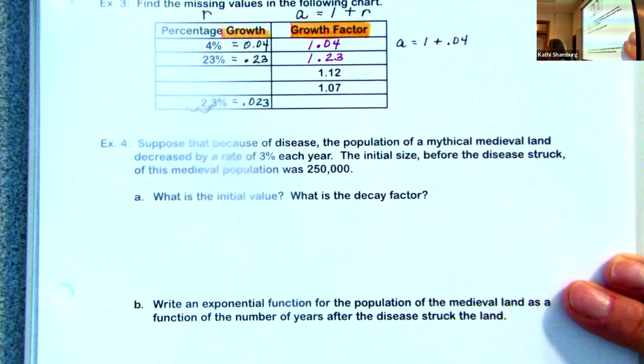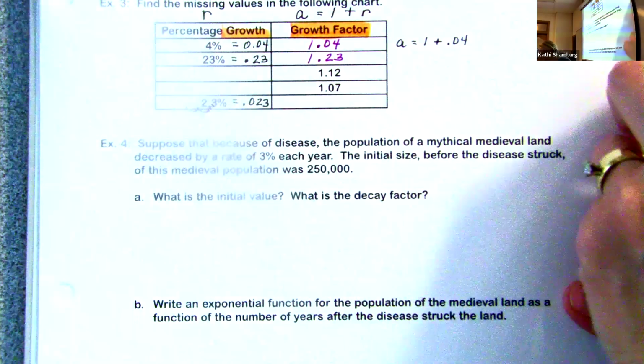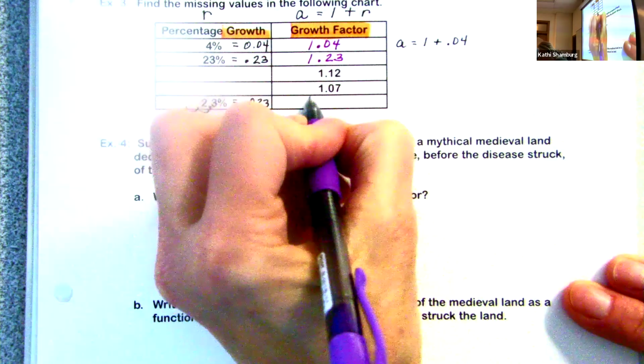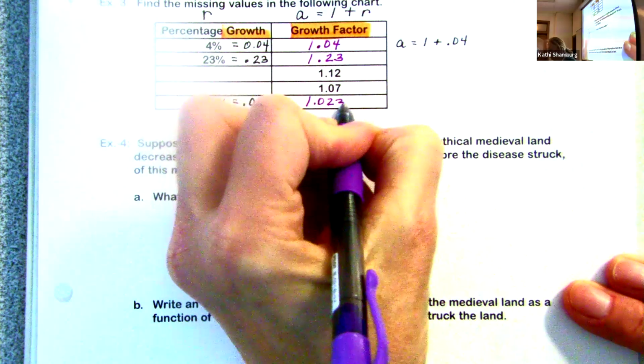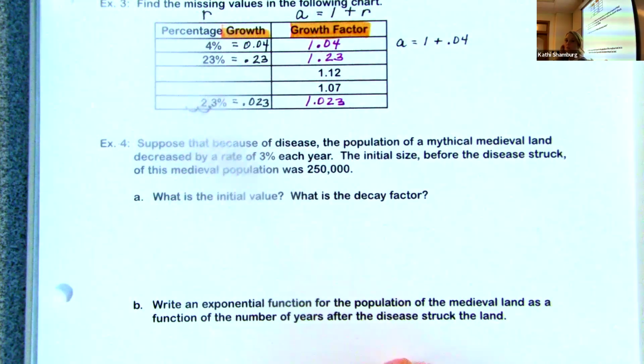If you don't remember how to convert a percent to a decimal or a decimal to a percent, you may need to Google that and refresh your memory or get some practice, because we're going to do it a lot in this unit. Okay, so if I add 1 to this, I get 1.023. And each one of these is a number larger than 1, so we know it represents growth.